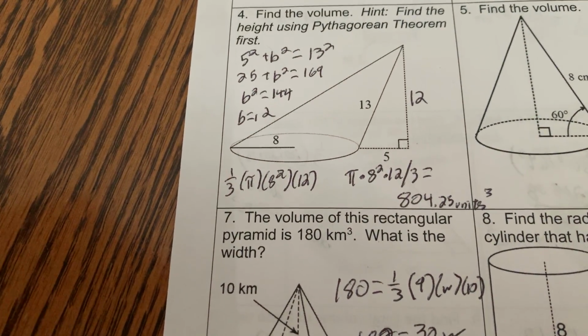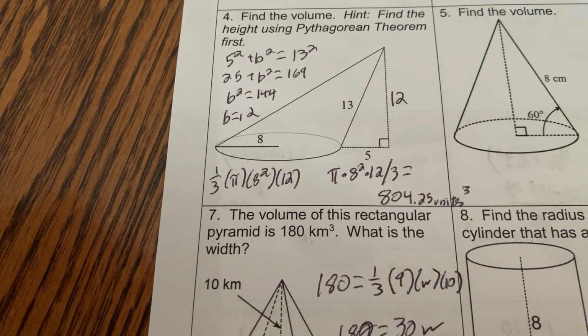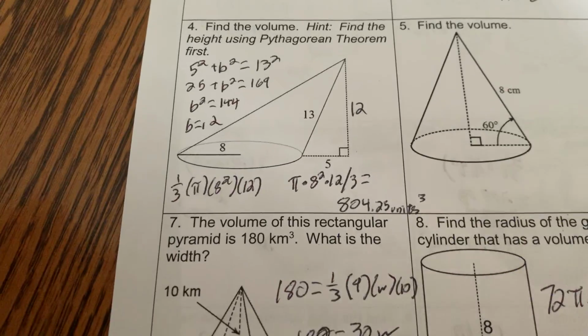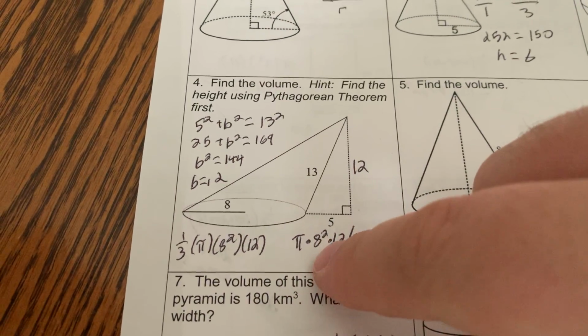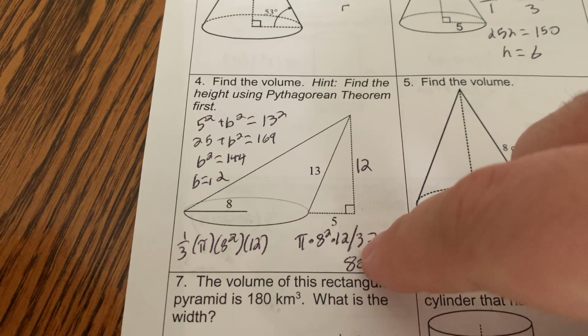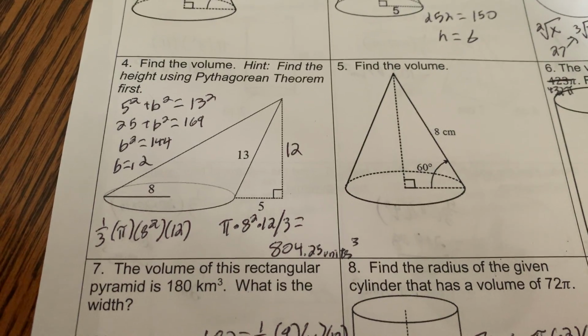So now coming down here, again, volume of a cone, 1/3 pi r squared h. We already saw it. So 1/3 times pi times 8 squared times 12. Now this is where I'm going to rewrite it like this: pi times r squared times h divided by 3. Gives me 804.25. Again, no actual units are given, so we just say units cubed.